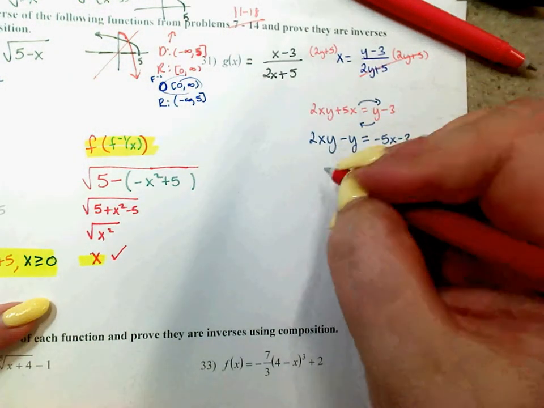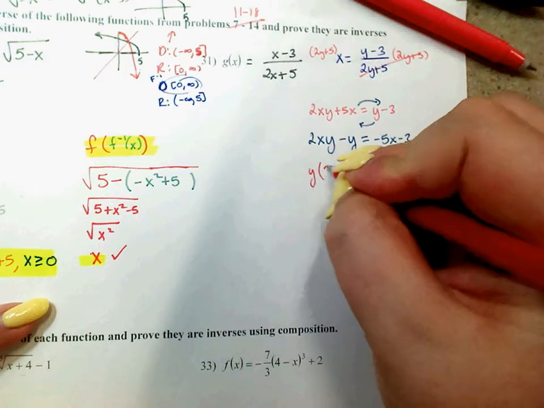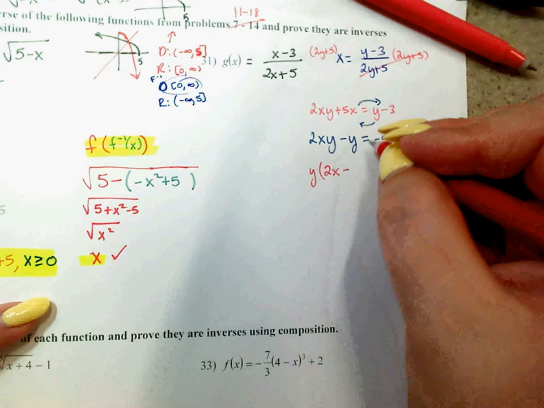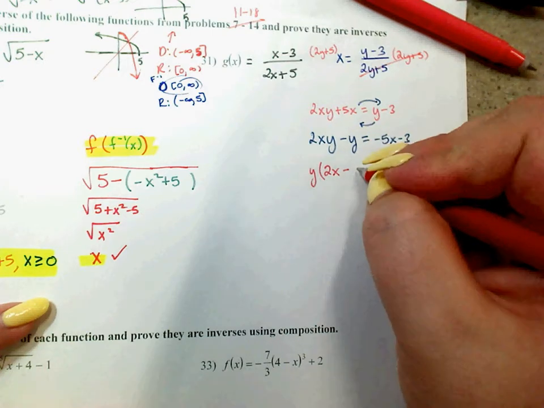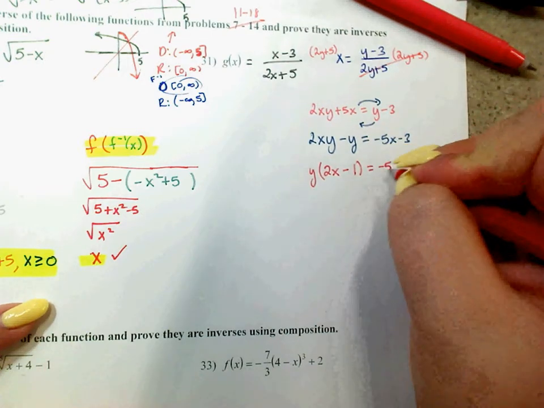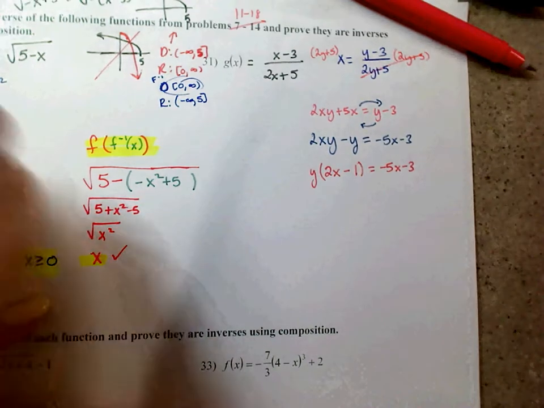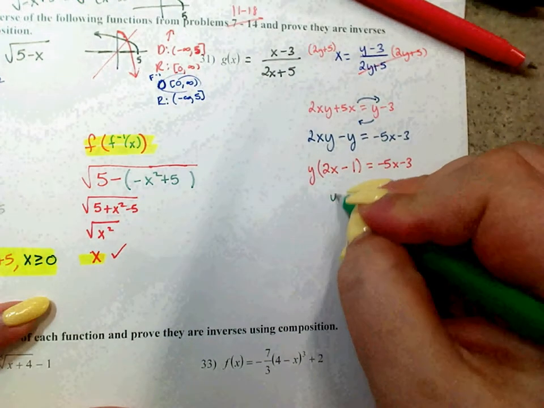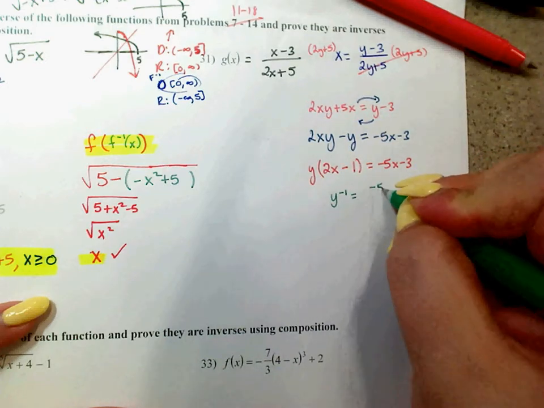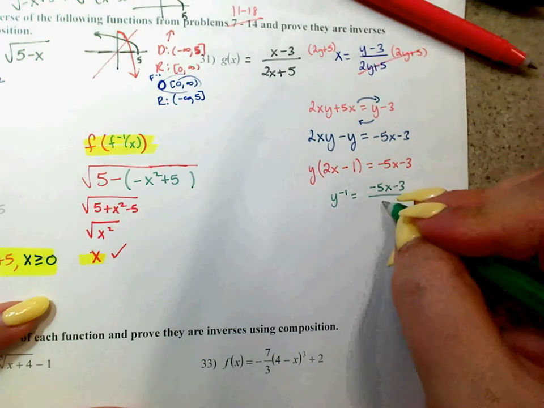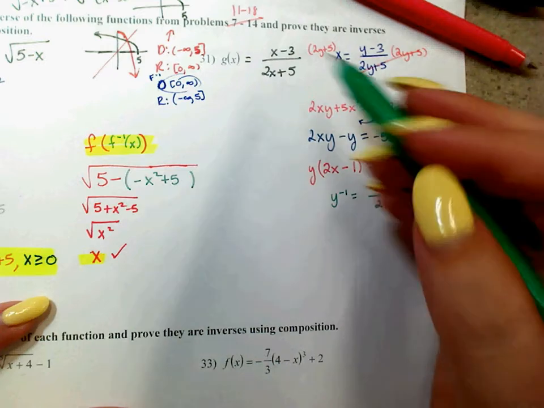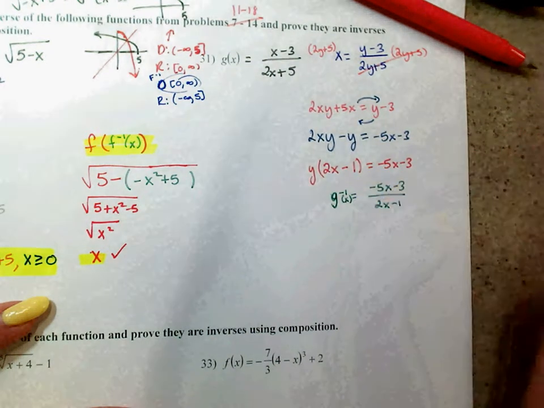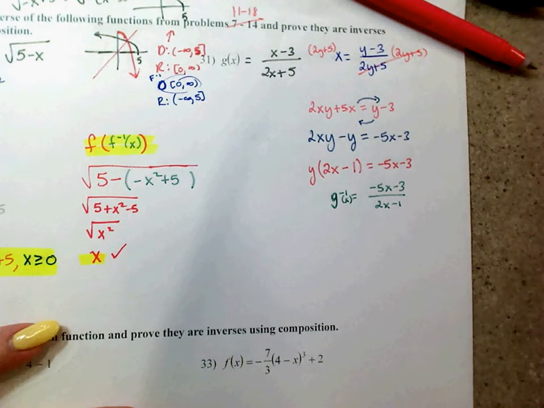So I'm going to factor out the y. 2x minus... I have a lot of people that wouldn't write anything here. But remember, to factor out is to divide, and y divided by y is 1. And then I'm going to divide, and that will be my answer. So y inverse equals negative 5x minus 3 over 2x minus 1, or g inverse, if you will. G inverse of x.